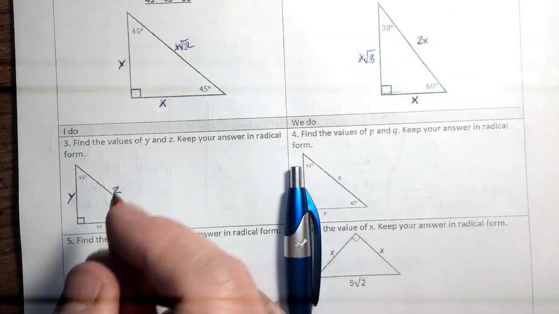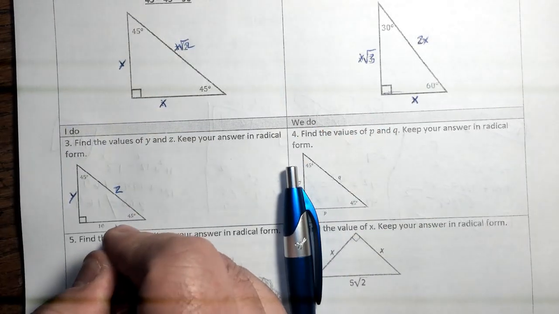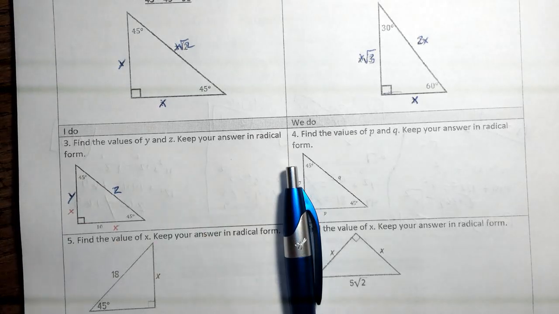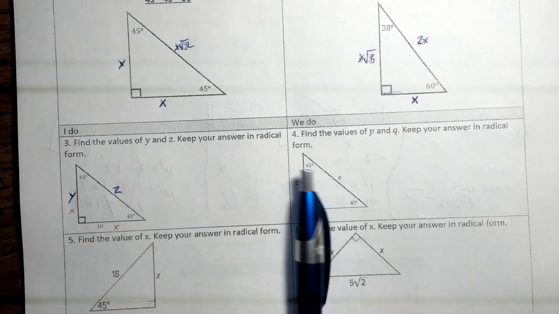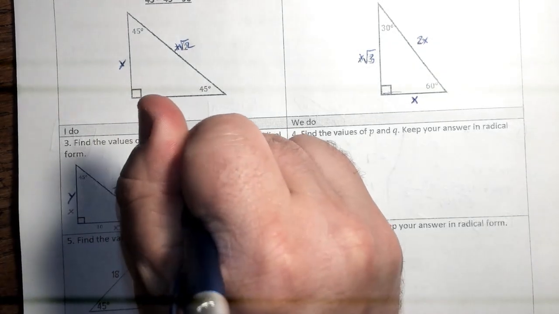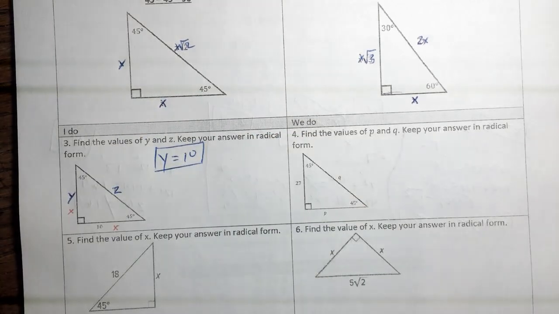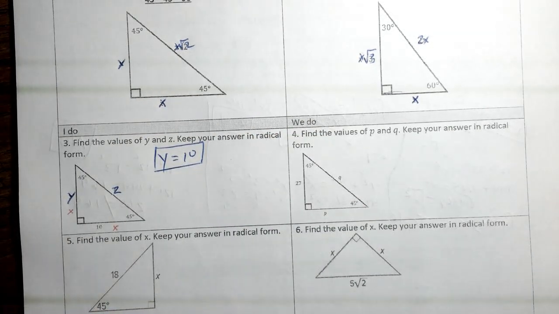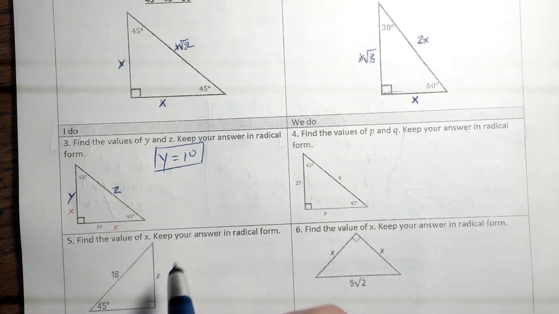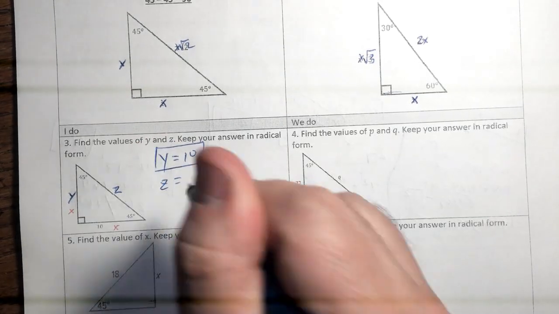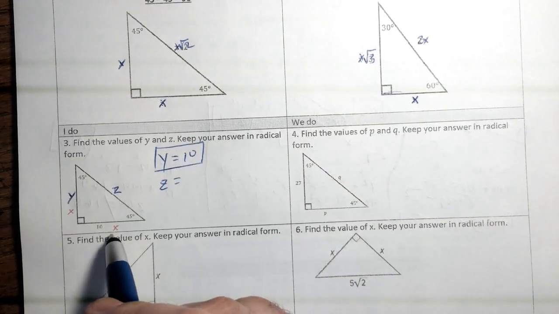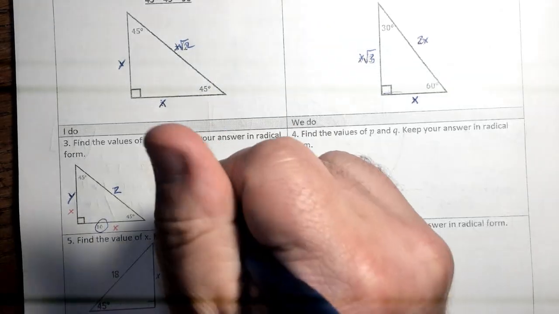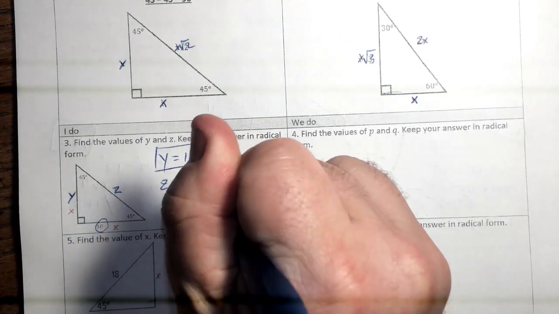So up here we know 45, 45, 90 that these two sides are x, they're equal. So if down here is 10, y equals 10. Easy peasy. Whatever this is when it's a 45, 45, 90. All right, z, that's our hypotenuse. Well, it's this number times the square root of 2. So that number times the square root of 2.